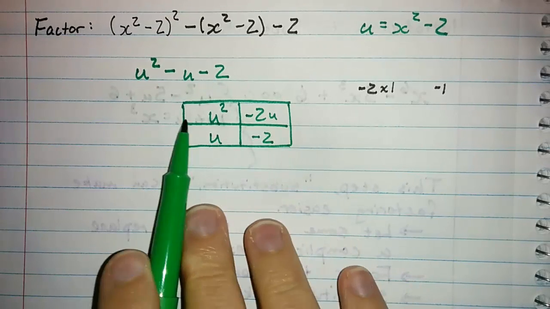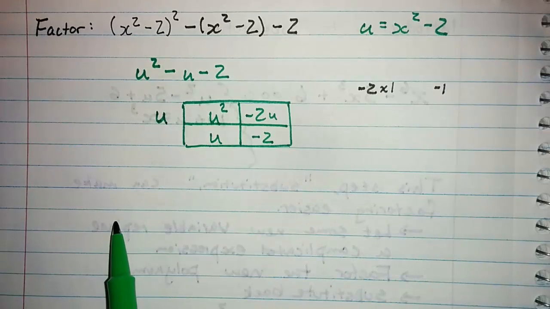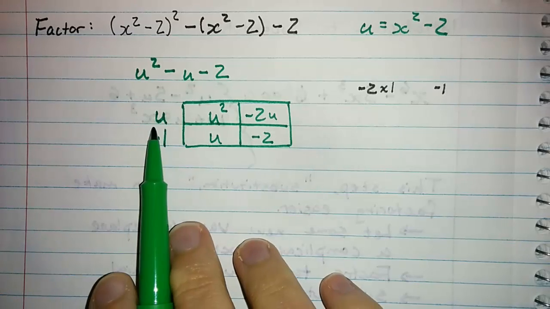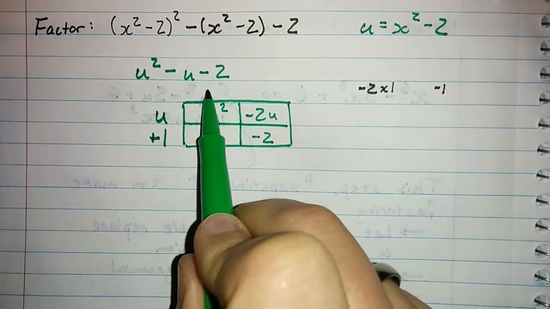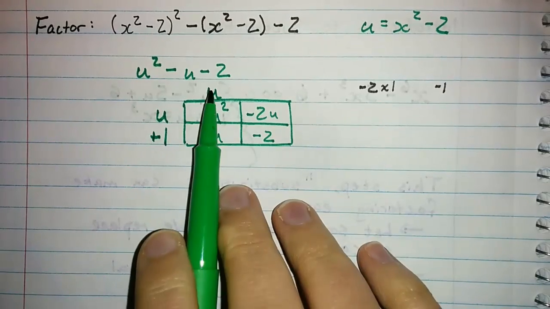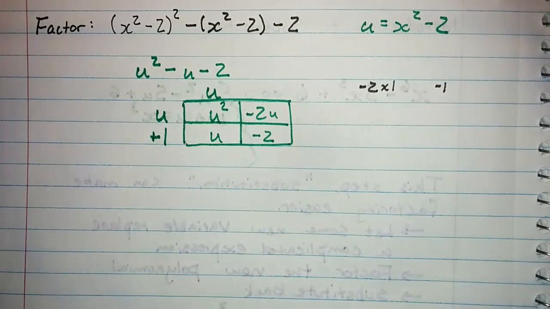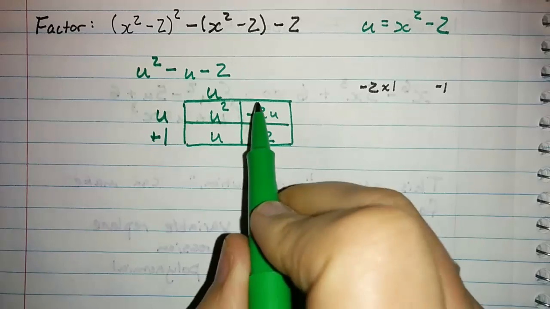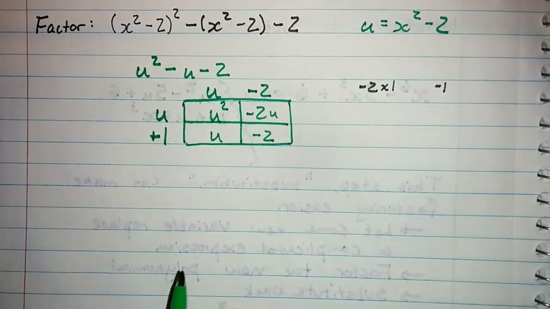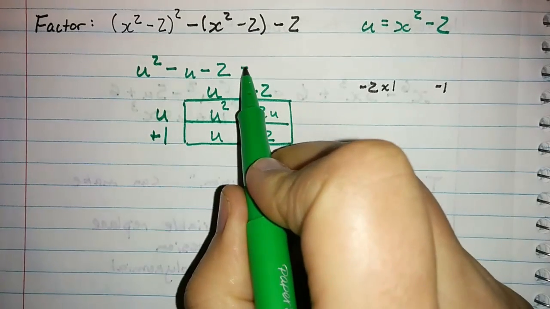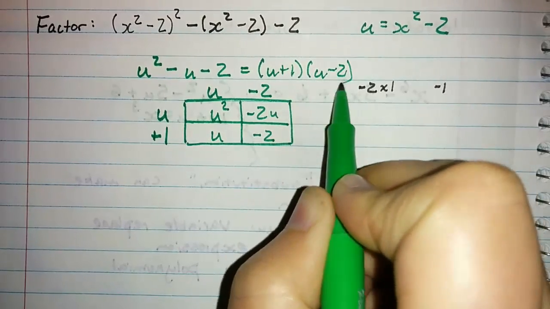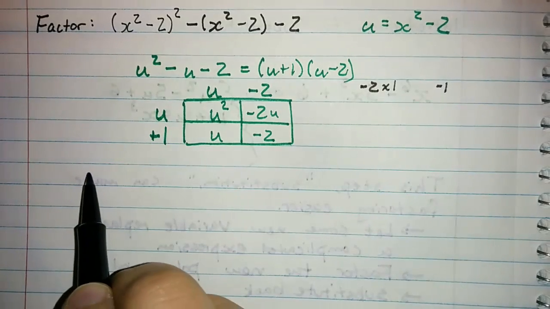All right, let's see. In this row, my common factor is u. In this row, the best I think I can do is plus 1. U times what is u squared? U times u is u squared. Is it true that u times 1 is positive u? Yeah, no problem. U times what is negative 2u? Well, negative 2. Negative 2 times positive 1 is negative 2? Yes, this factors as u plus 1 times u minus 2. All right, we can substitute back now.